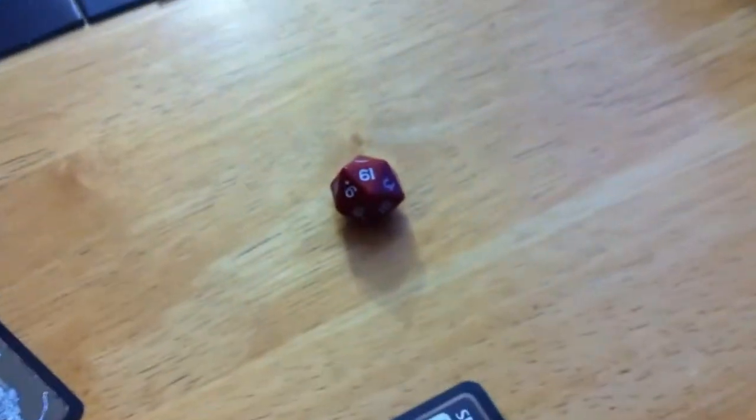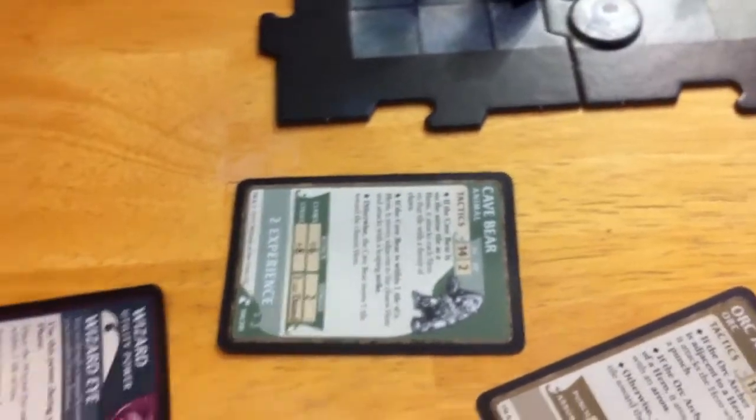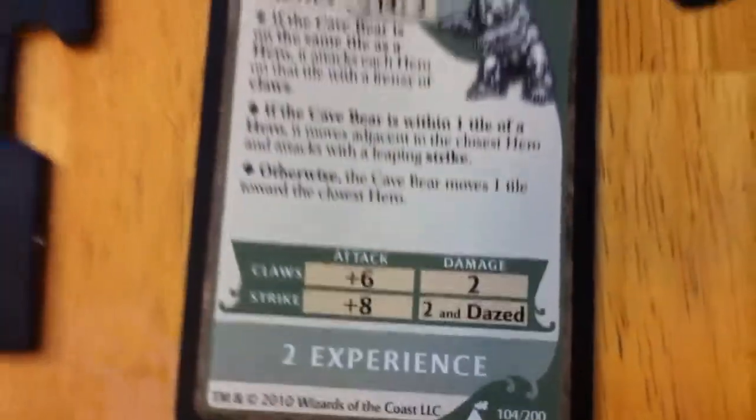Ooh. 19 plus 19, that is 38. Oh, sorry. 19 plus 8, that is 27. That is a lot higher than my armor class. So I lose 2 HP. Oh. And you're dazed. And I'm dazed.